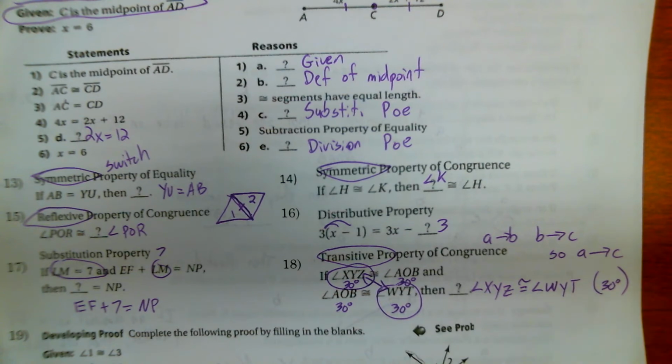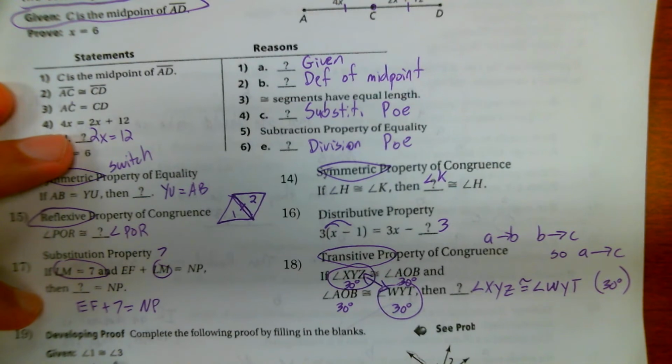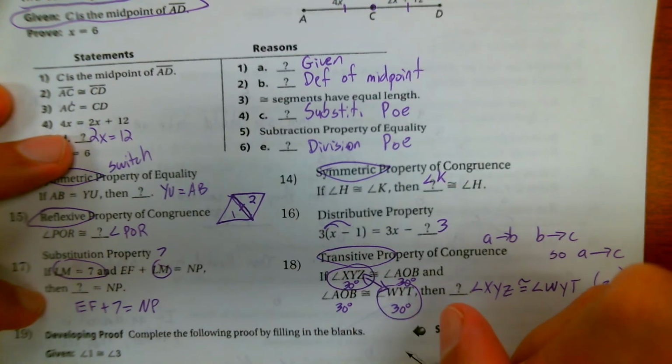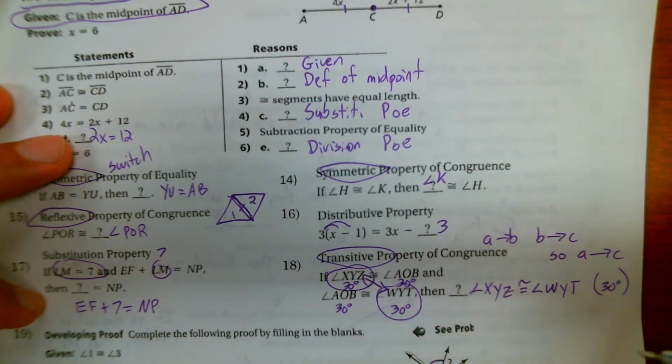Now, again, I'm just making up a number off the top of my head, but just so you guys can see logically how we arrive at those conclusions. Okay, number 19, we got another fill-in-the-blank proof. Given angle 1 is congruent to angle 3. So this guy is congruent to that guy.